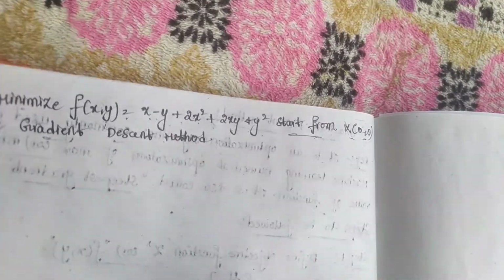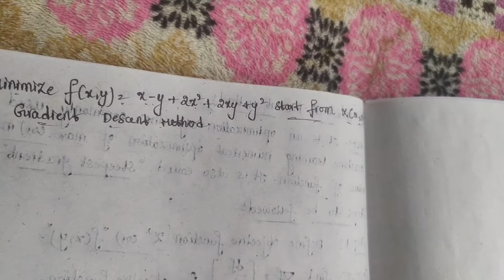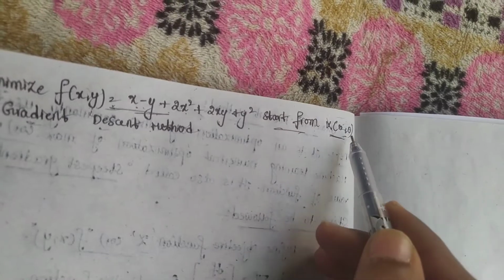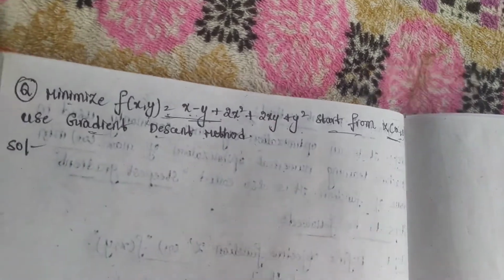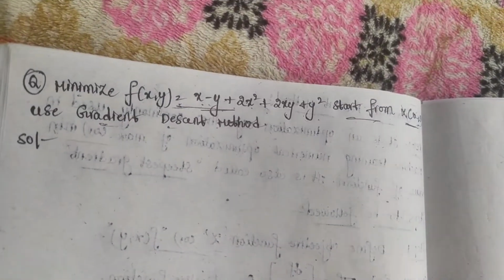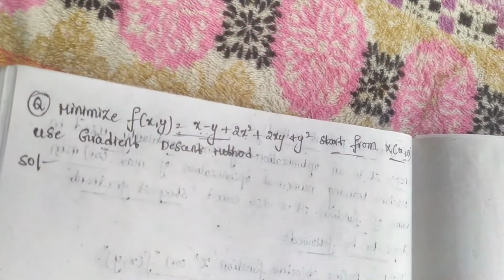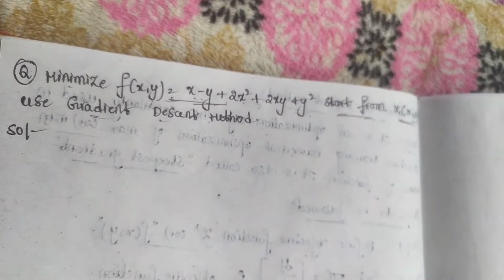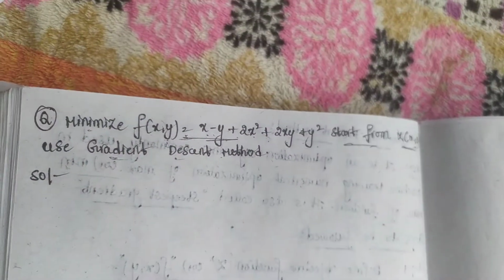Use the gradient descent method. The first thing to find out is whether this problem is a gradient descent method problem or not. The main condition is that they give the z function and also one point. By seeing these two conditions only, you can say that it is a gradient descent method problem. It is a trick to identify this kind of problem. Don't get confused. If there is one point and an objective function, you can say confidently that it is a gradient descent method problem. In the exam, you can easily do this problem and get good marks.